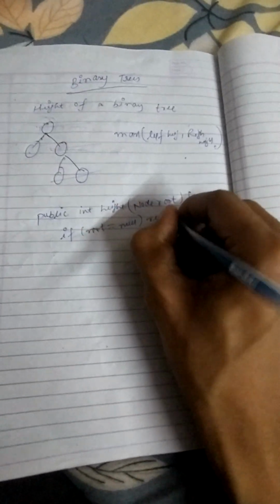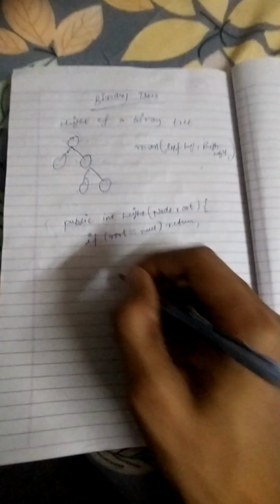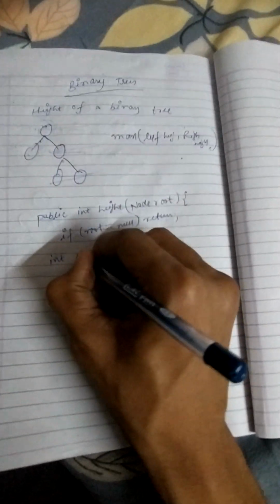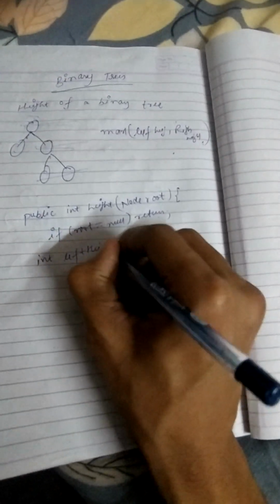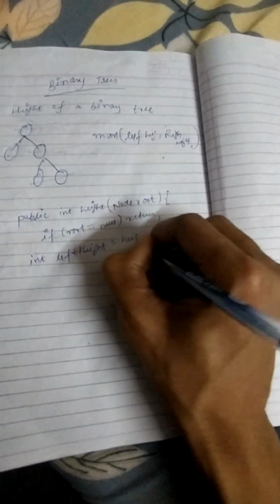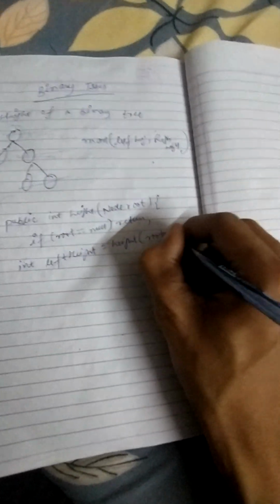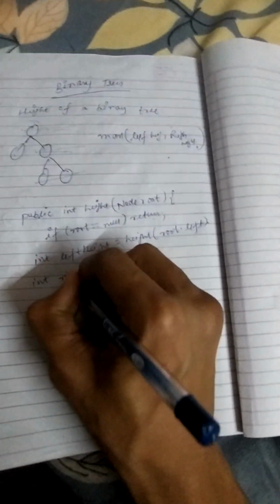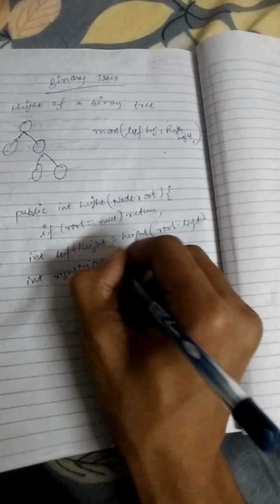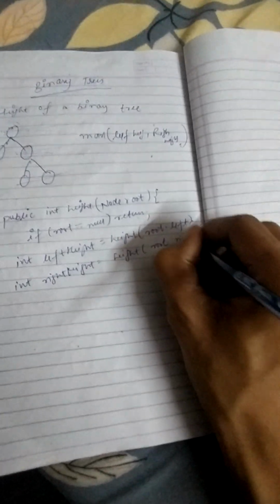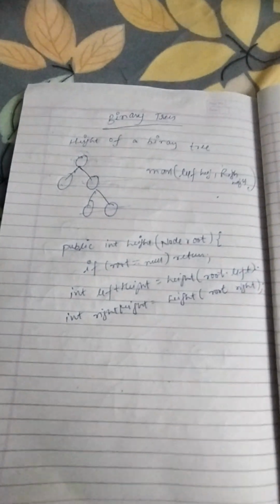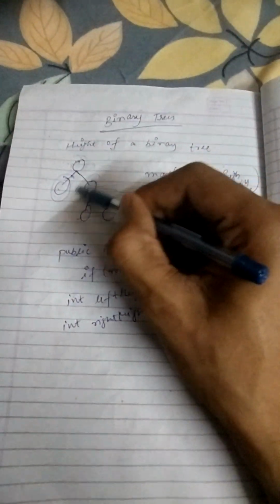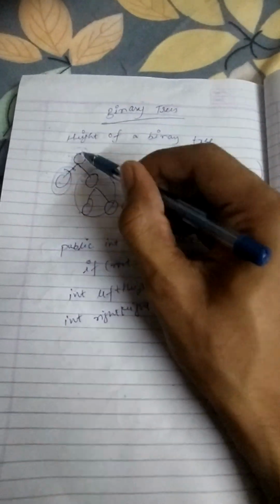we will just return, but else we will be finding the left height. I'll say left height is equal to height, and we will pass root.left. Similarly, we will be having right height, and we will be passing root.right. Now we have the left height and the right height, and the answer is the maximum of left height and right height plus 1, where 1 is for the height of the root node.